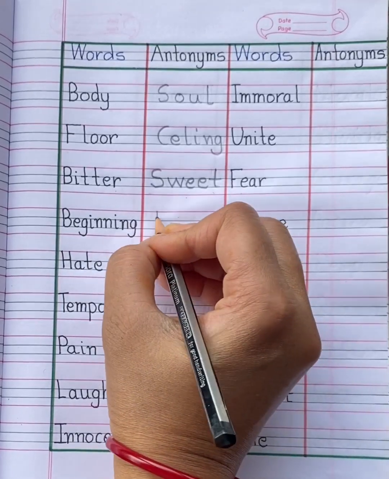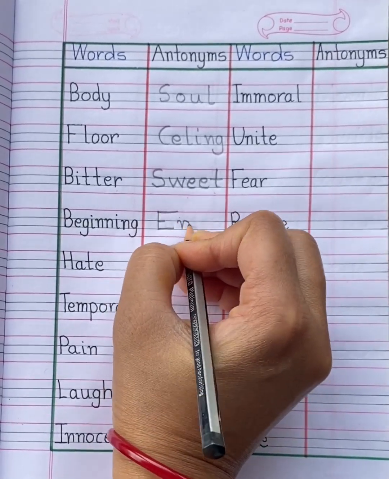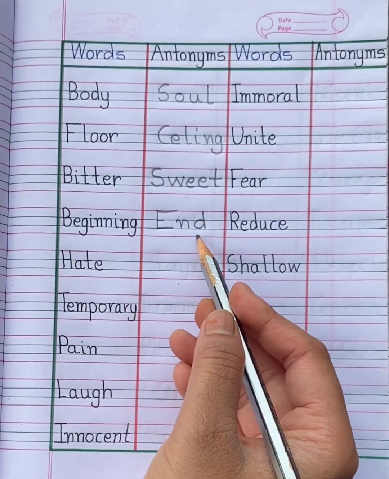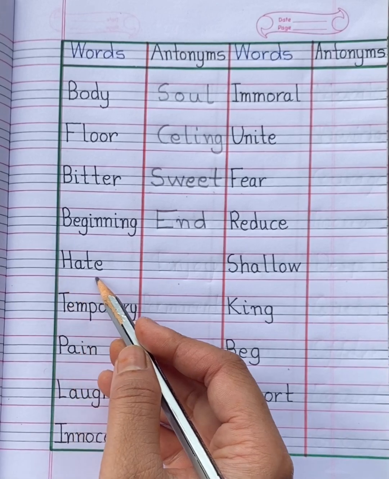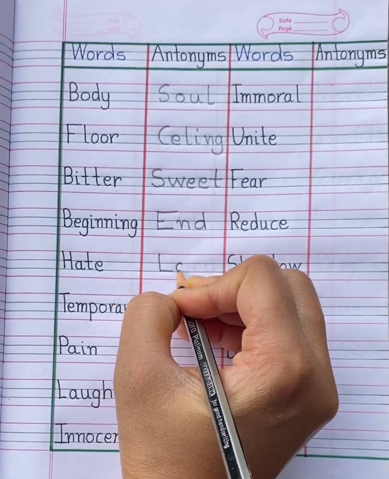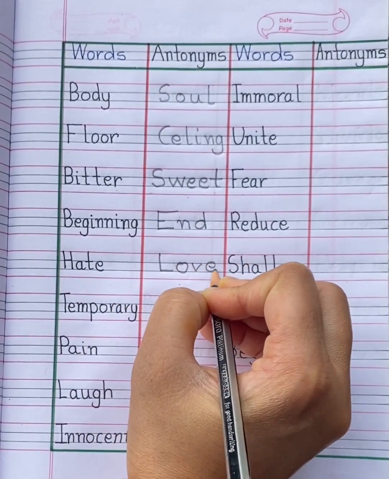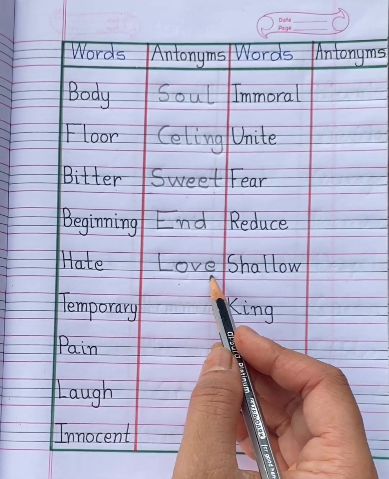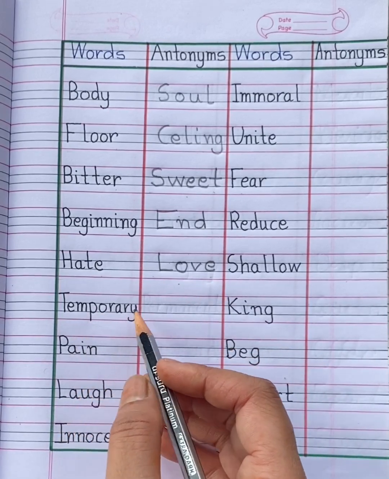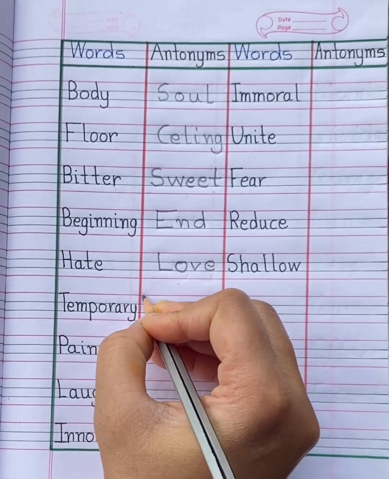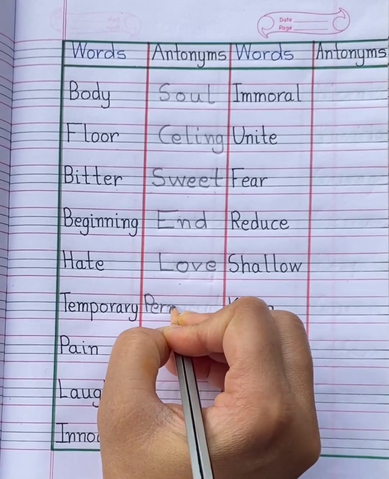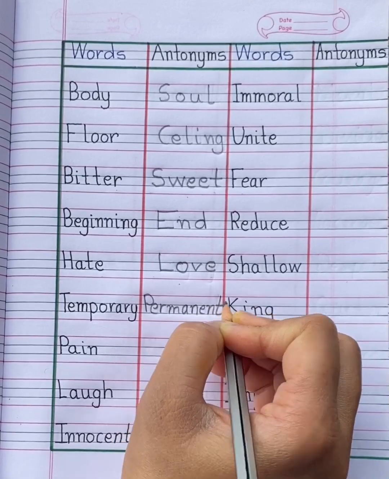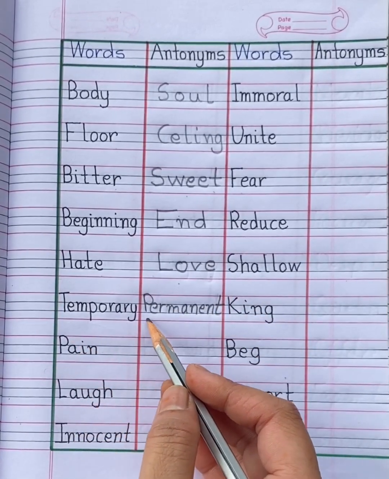Beginning, end. The opposite of beginning is end. Hate, love. The opposite of hate is love. Temporary, permanent. The opposite of temporary is permanent.